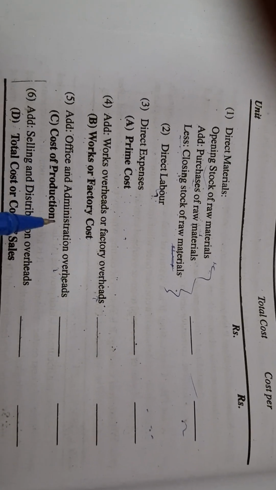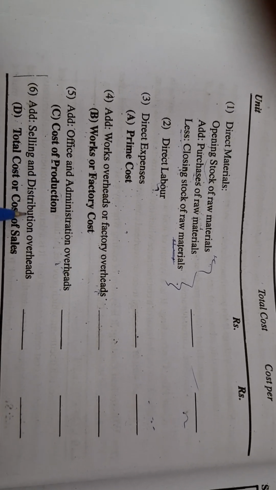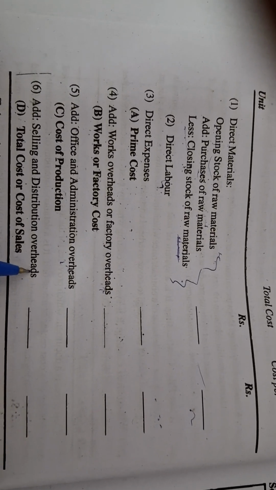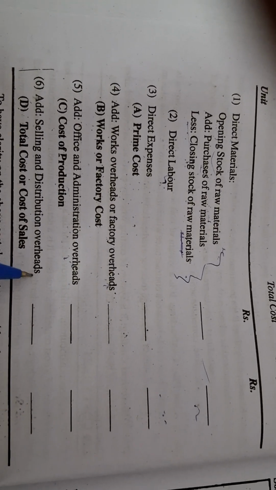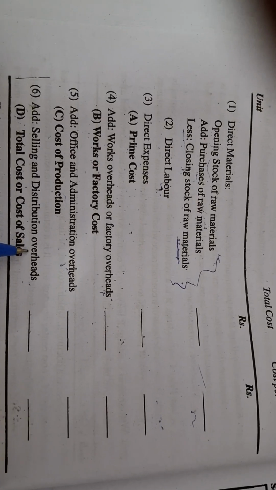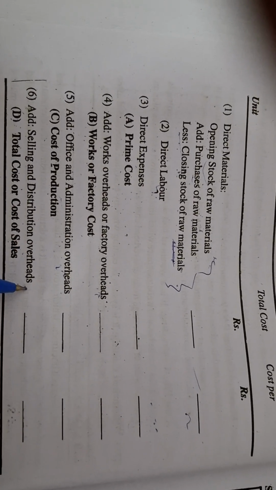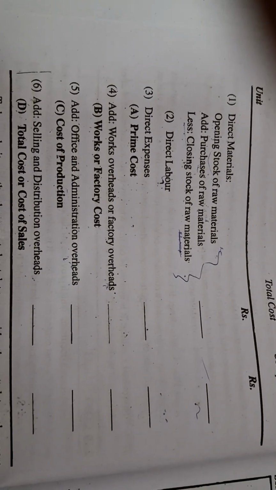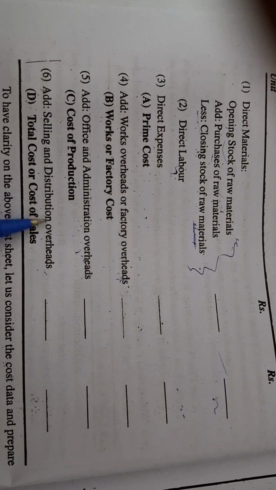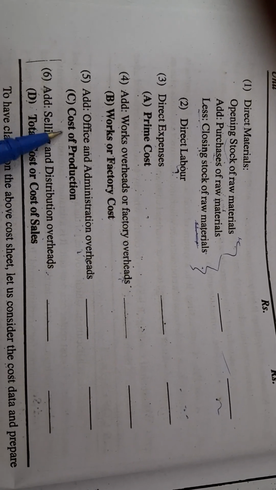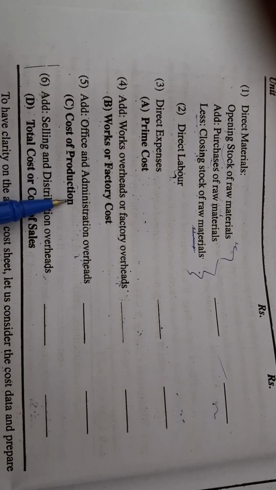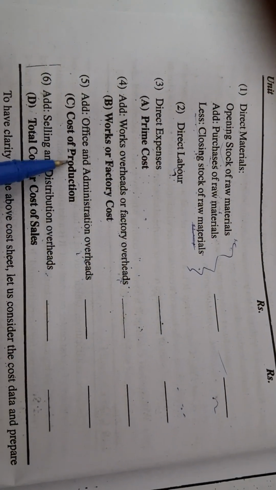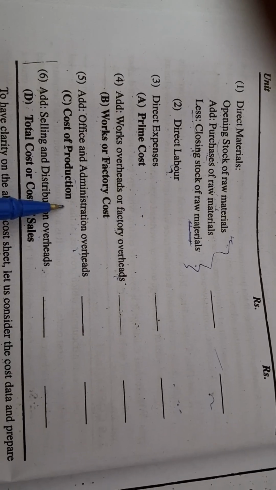Then we add selling and distribution, such as advertising and warehouse expenditures. When those expenses are added, we arrive at total cost, or cost of sales. Before selling and advertising expenses, we get cost of production, meaning all these costs were used to produce the item.